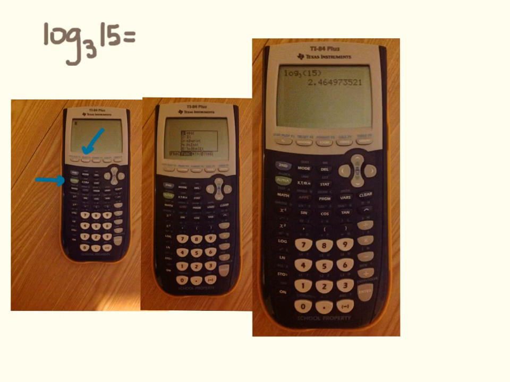If I choose that one right there, what's going to come up on my calculator is something like this. Log, and I can type in my base 3 and my 15. And so I can evaluate this also, and I'm going to look at the fourth decimal, that's a 9, so this 4 is going to bump up to a 5. So I'm going to get 2.465.